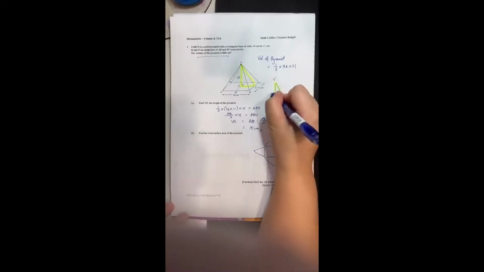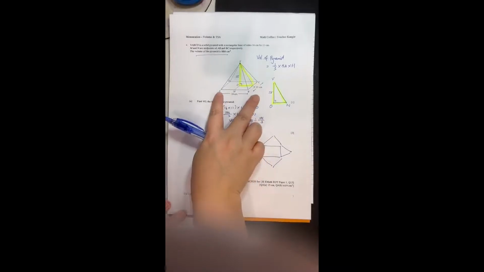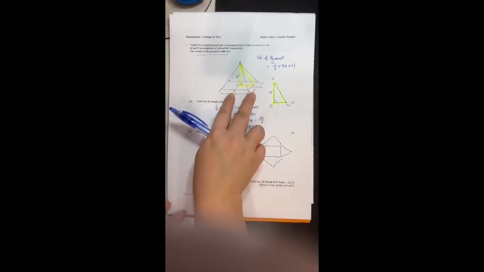This is V, this is N, and this is 15, this is O. ON, see here, AB is 16, ON is half of it, so it's 8. 16 divided by 2 is 8.